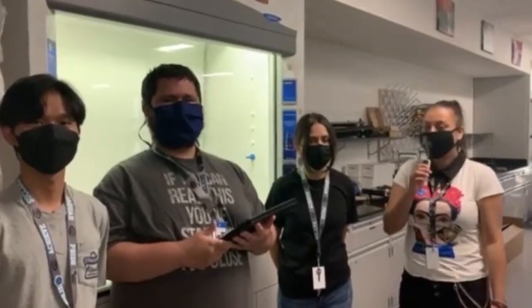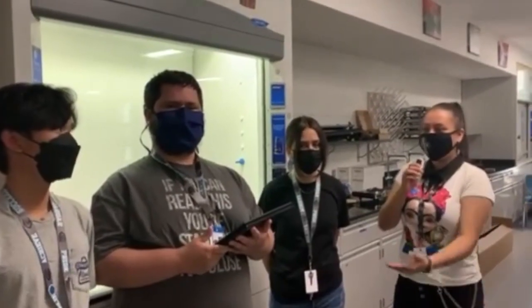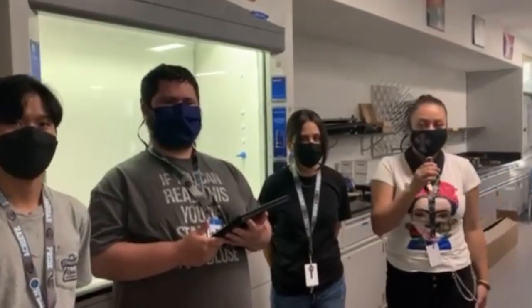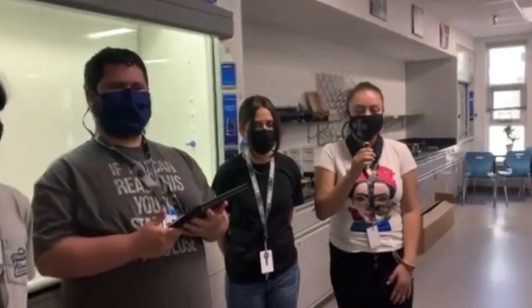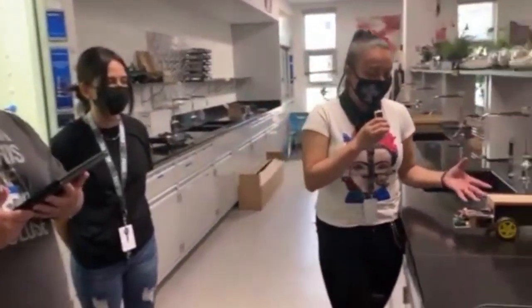Hi, my name is Isel, and this is my team. With me are Joshua, Zach, and Brittany. And we are students at Capitol High School in Santa Fe, New Mexico. And this is our Snoopy controlled by Arduino.